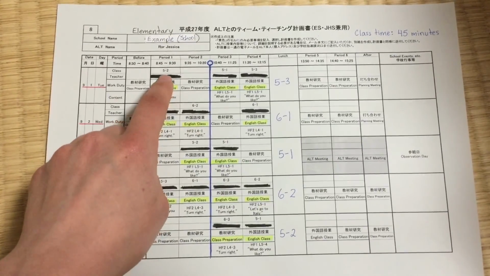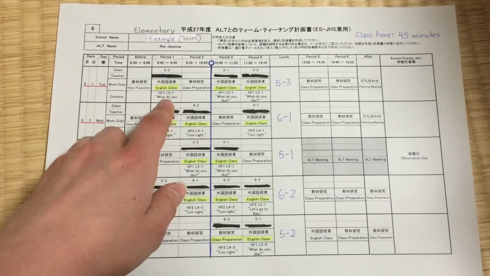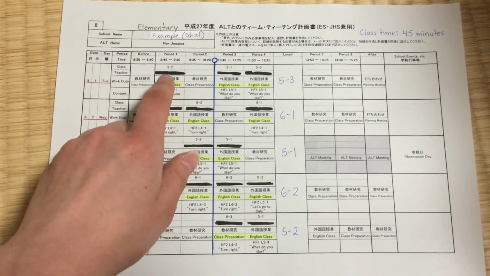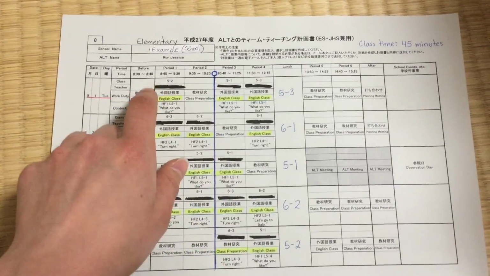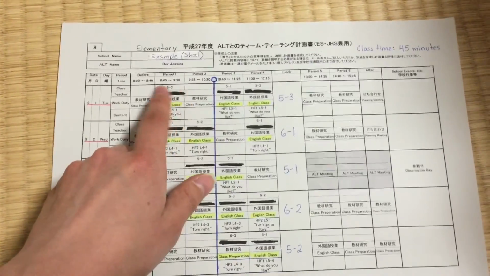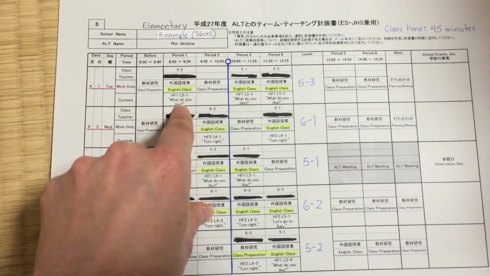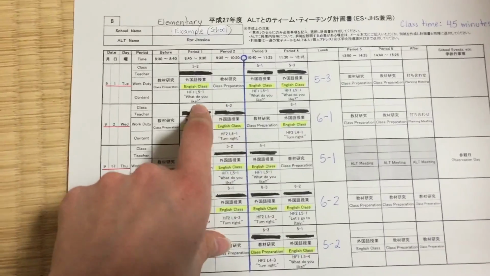My first class this day was 5-2, so grade 5. The second class was an English class. Here where it's blacked out, that's actually where my teacher's name is, but just for protection, I crossed that out. Okay, so content. This is what you'll be teaching.